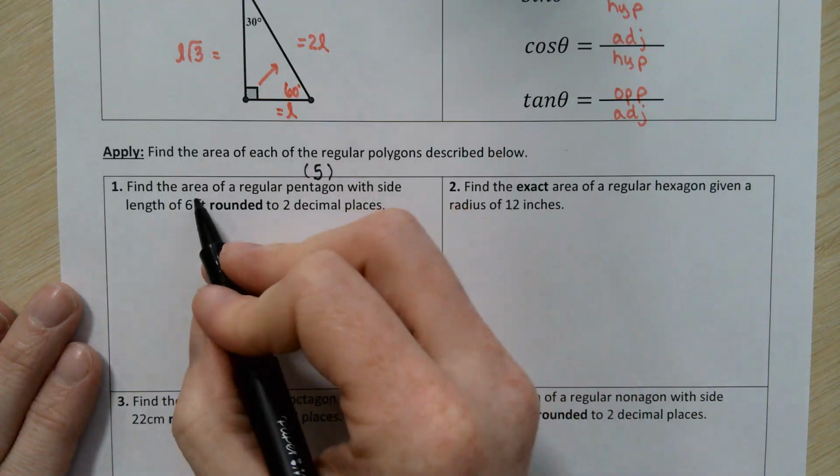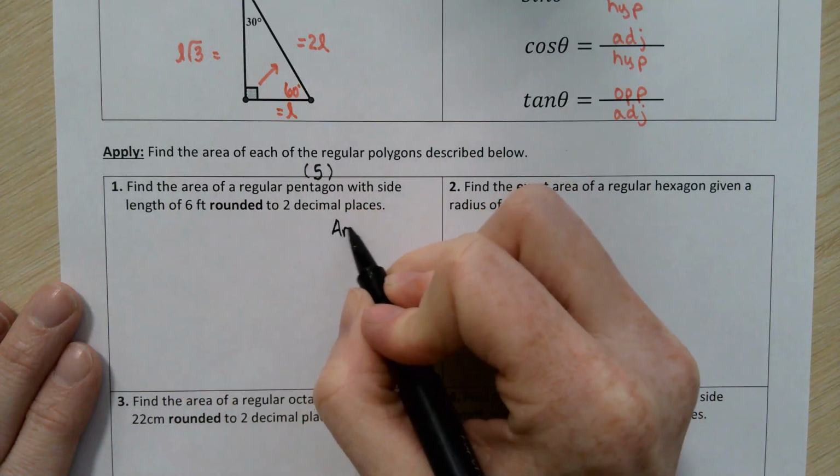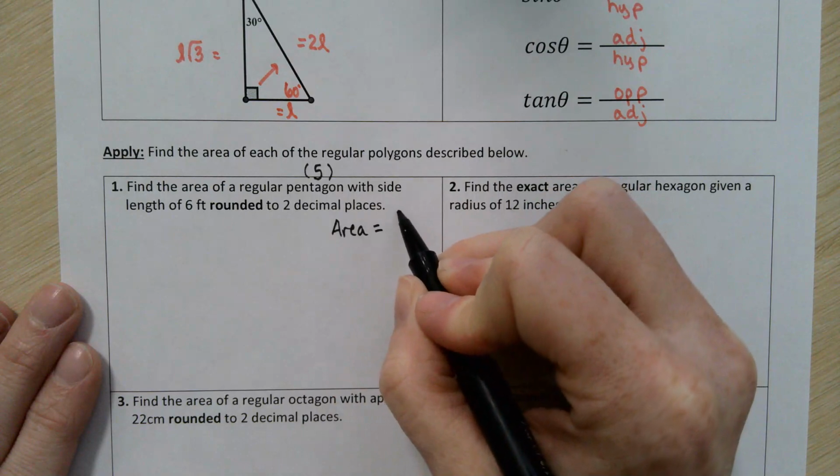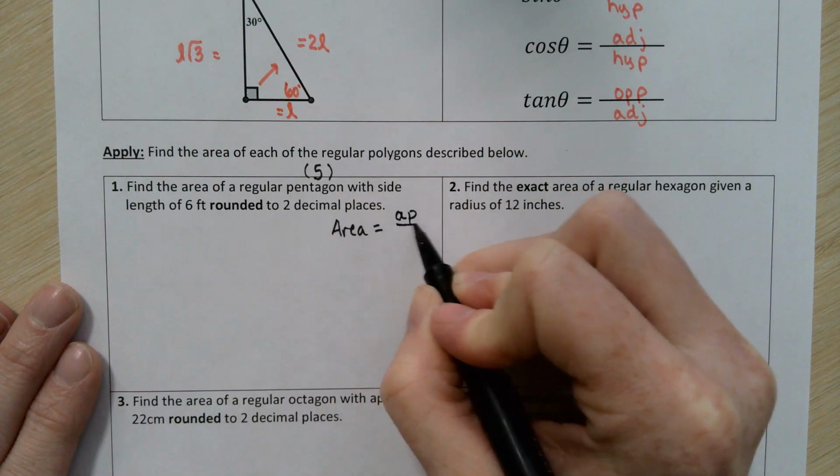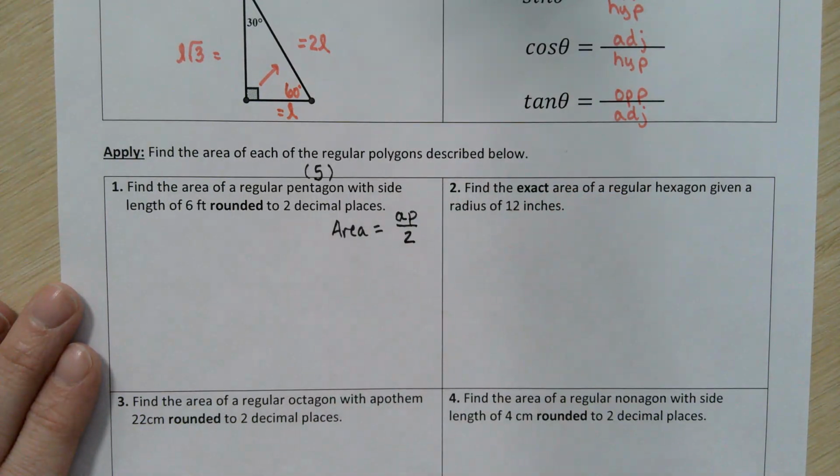And then we know we're looking for area, so I'm going to write myself a game plan here. Area is going to be apothem times perimeter over 2. I'm going to use the version of the formula that's on your assessment resource card.